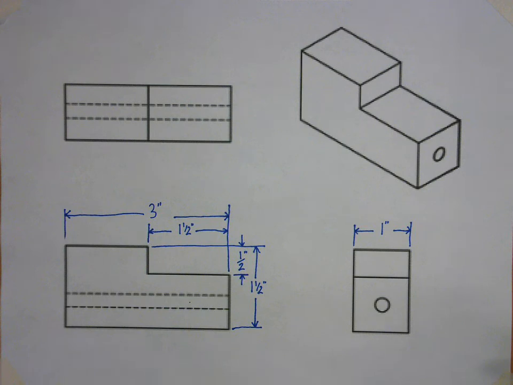The last thing we need to do is dimension this circle, not only to tell us the size of it, but the location of it. If you remember from one of our previous discussions, when we have circles and arcs, we need to put in center marks and center lines to mark where these are. So number one, we know where to dimension to. Number two, we know where it's located on the drawing when we start building.